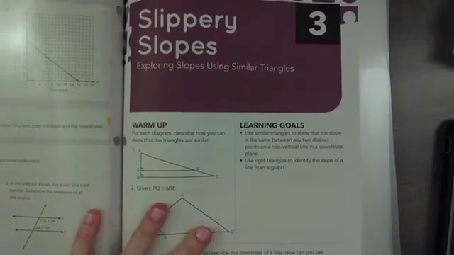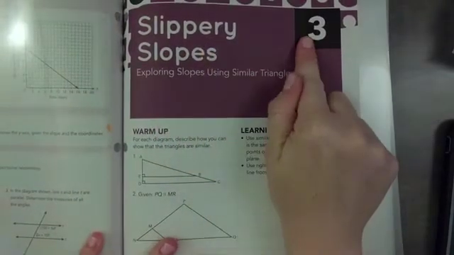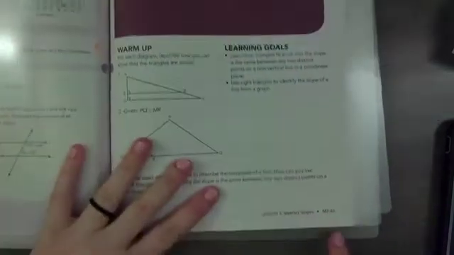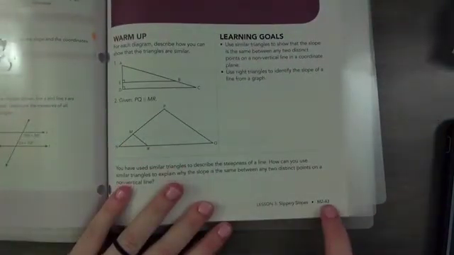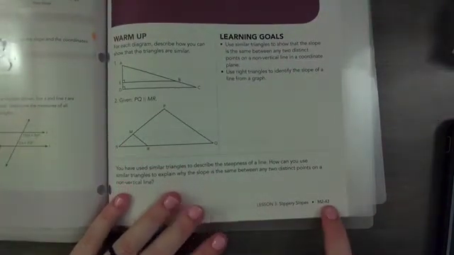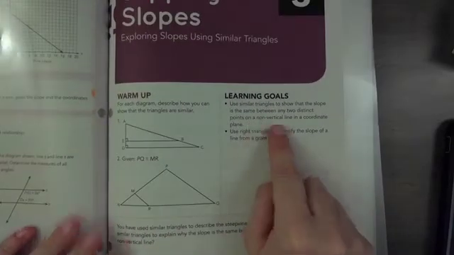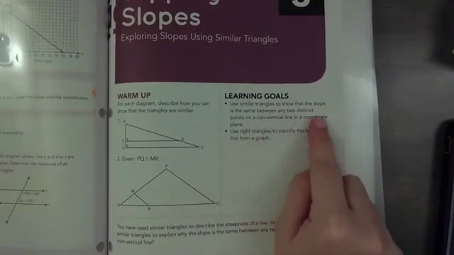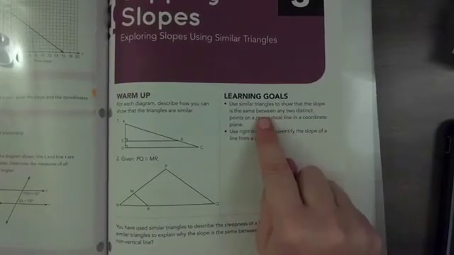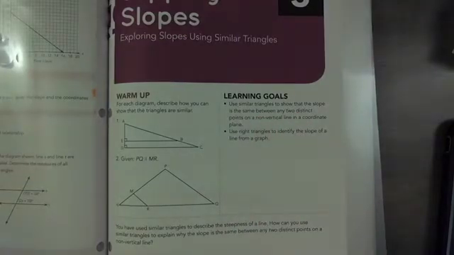This is Slippery Slopes, lesson 3, M2-43. So we will be using similar triangles to show the slope. So really we're just talking about slope, and we're going to continue writing equations.